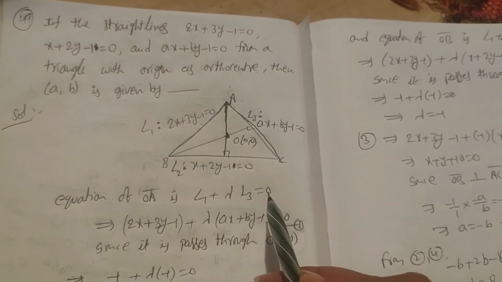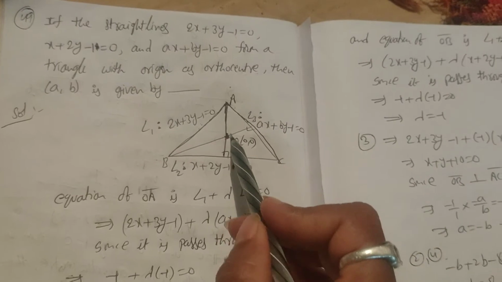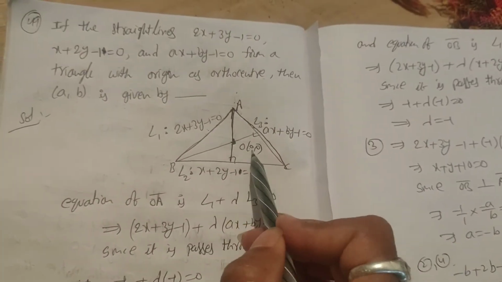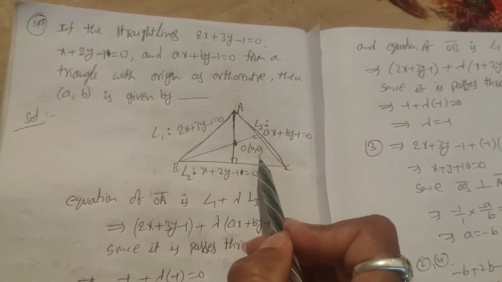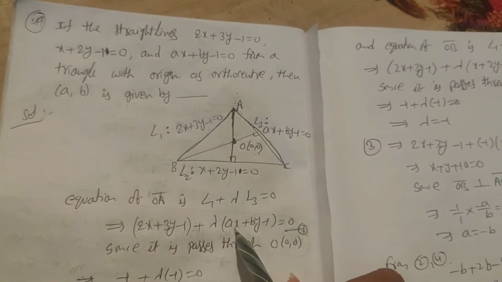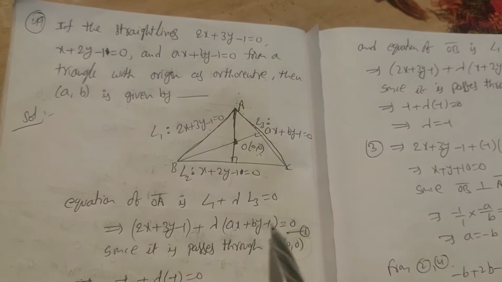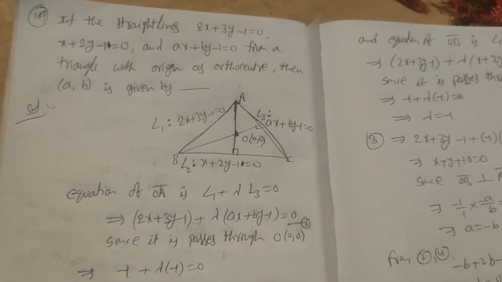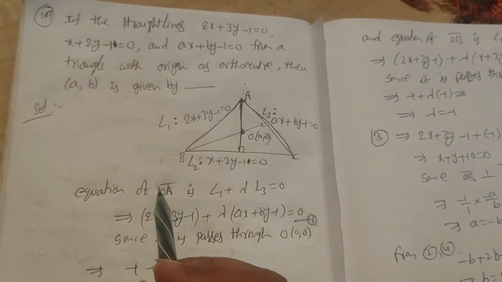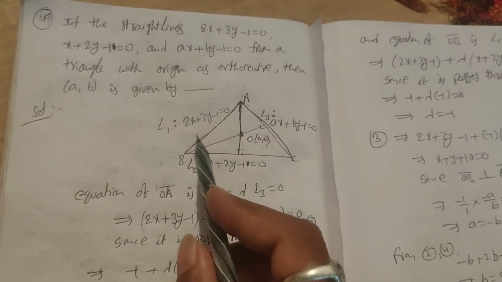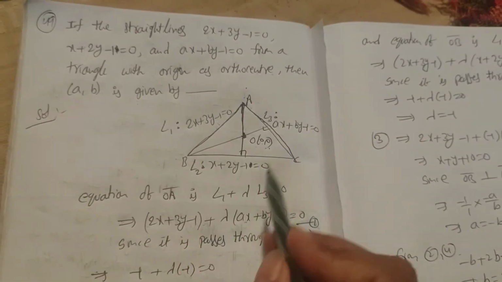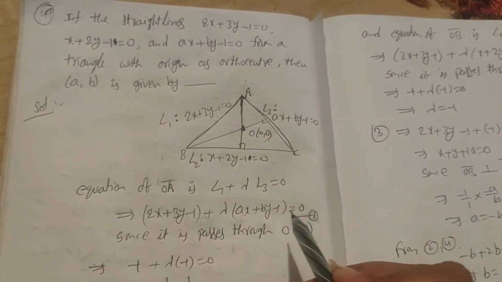L1 plus lambda into L3 is equal to 0. Because OA is passing through the origin 0 comma 0, that is the orthocenter, if you substitute in this equation, you get the lambda value. Again you substitute here, you get the original equation of OA. Okay, so that is the concept here. So L1 means 2x plus 3y minus 1, plus L3 means ax plus by minus 1.